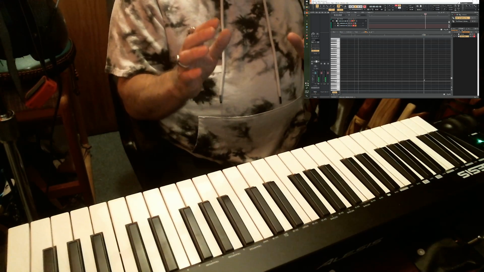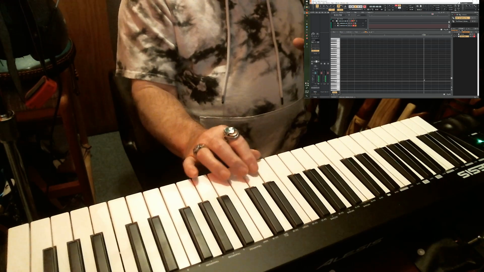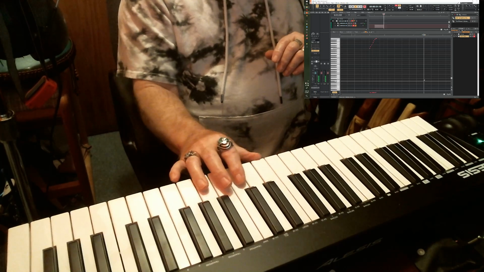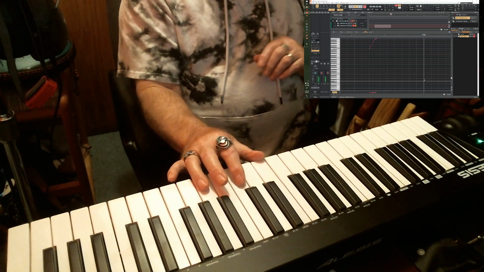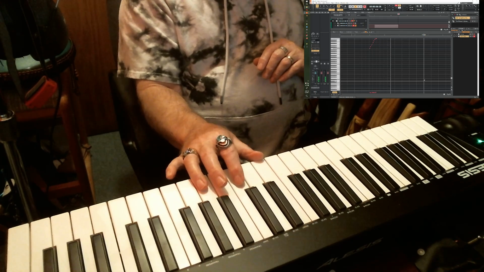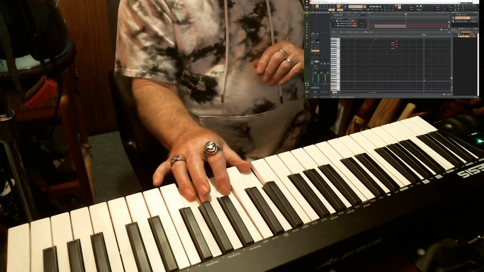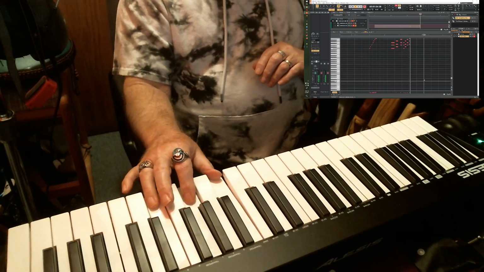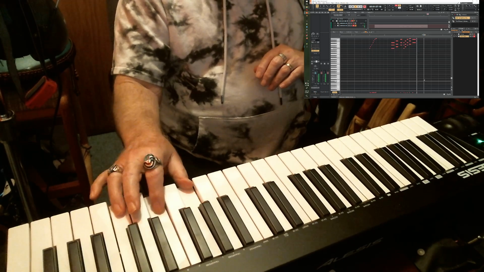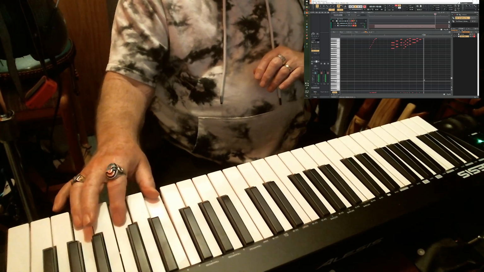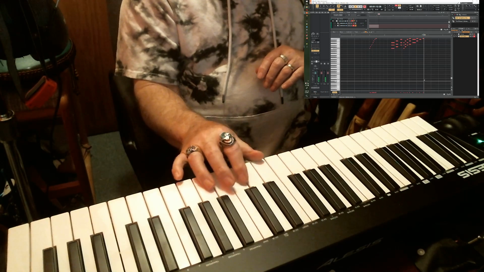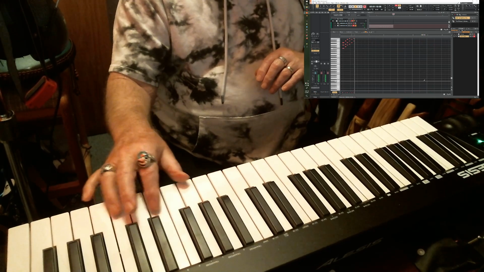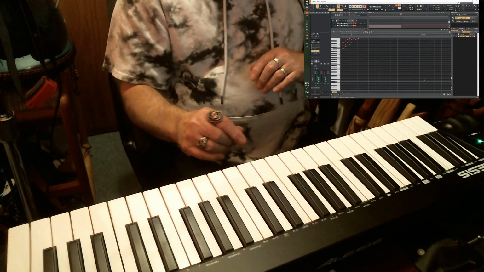So just to reiterate it, we have C, D, E, F, G, A, B, C. And we learned that playing every other note will give you the chords that go along with that scale. C major, D minor, E minor, F major, G major, A minor, B diminished, and then C on up, okay?